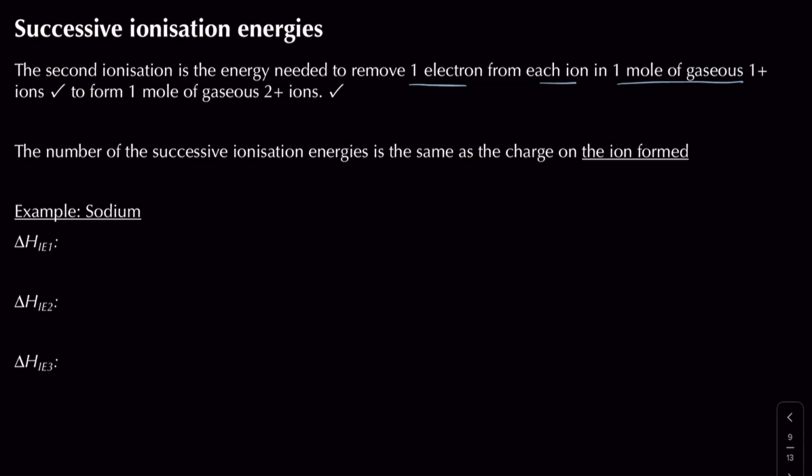And we can show the different types of ionization energies with different symbols. We can end up with delta H IE1, IE2, IE3, and that's going to be for the first, for the second, and for the third ionization energy as well. Now the number of successive ionization energies we have, a trend that you need to remember is that it's the same as the charge of the ion formed.